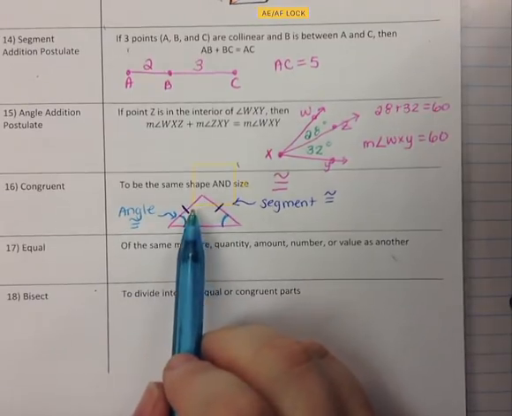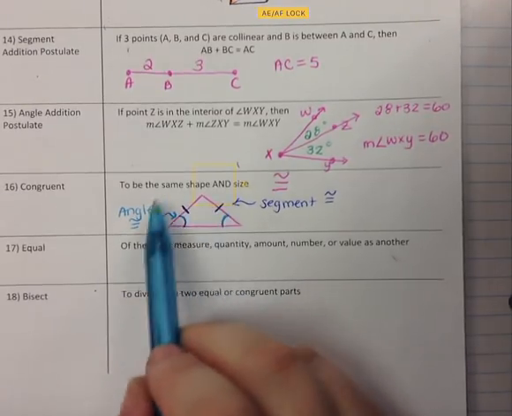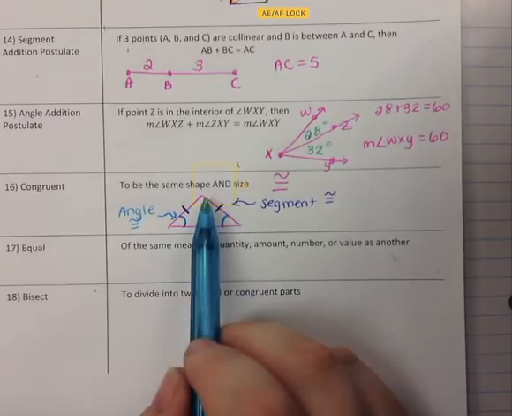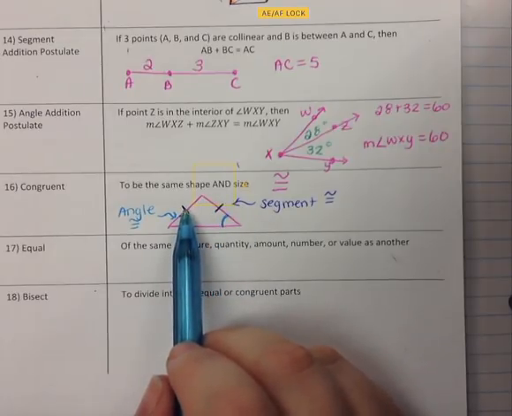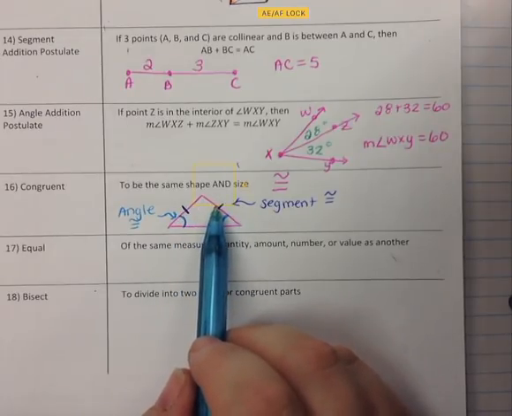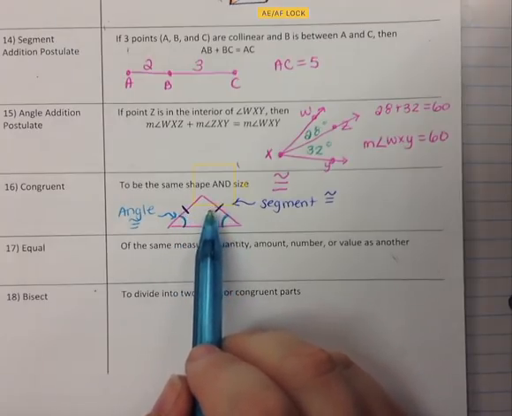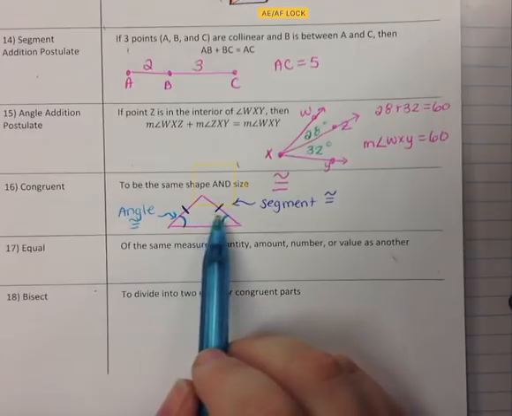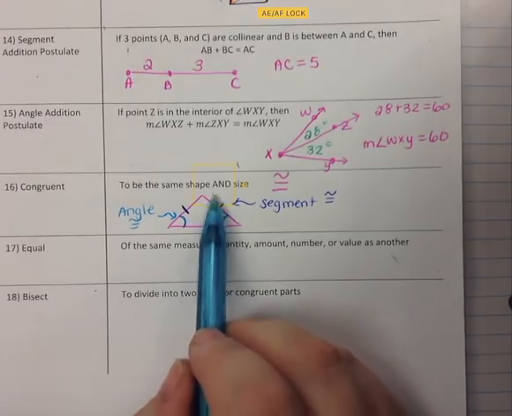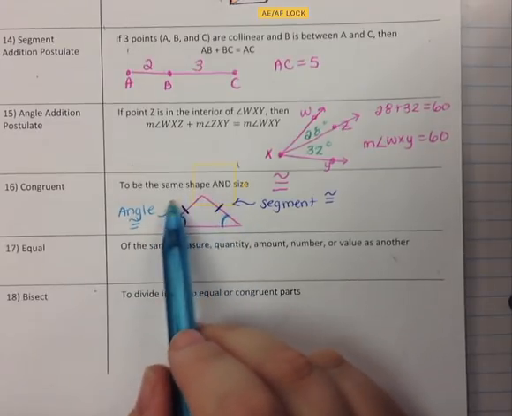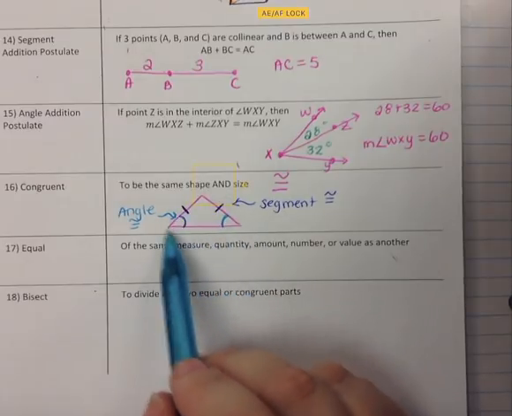Now, whenever you have, inside of one triangle, a congruent tick mark and then the same congruent tick mark, across from those congruent tick marks, I have to have congruent arcs as well. But that only happens inside of a single triangle.